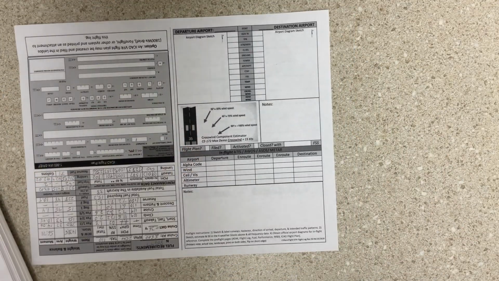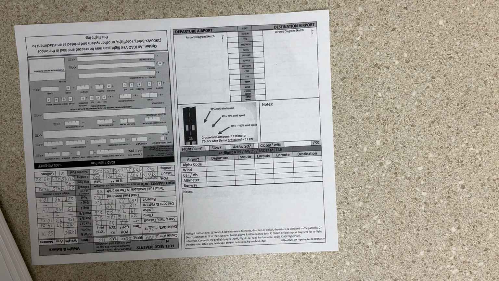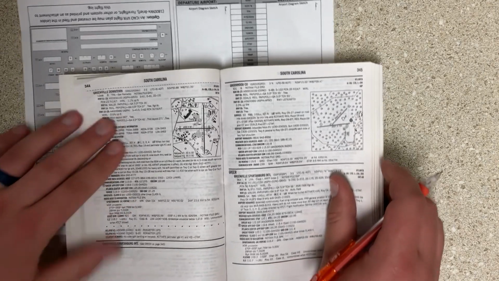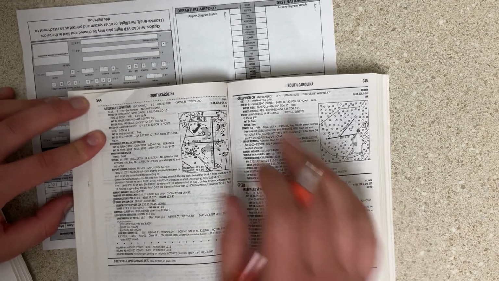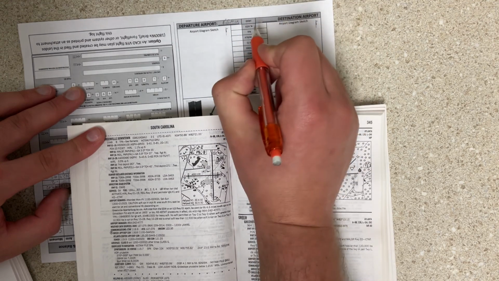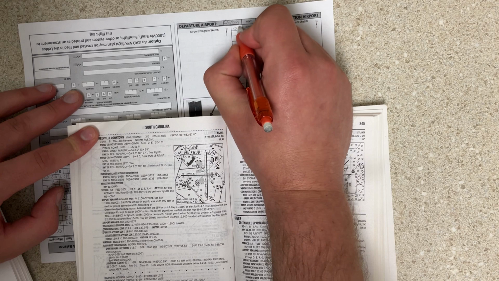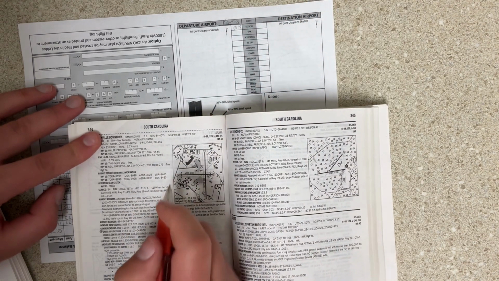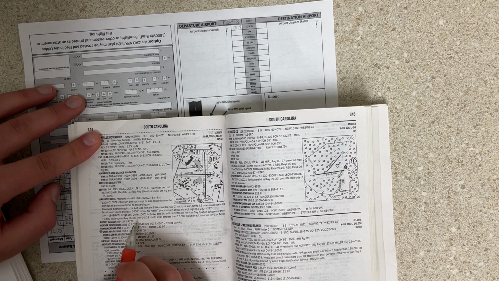A few other sections to look at are the airport information pages. You can look at your departure airport, and much of that information can be found on the sectional chart. However, most of it will probably be found here in the chart supplement. For example, your identifier is KGMU. The field elevation is 1,048. Traffic pattern altitude, according to this, is 1,800 feet.